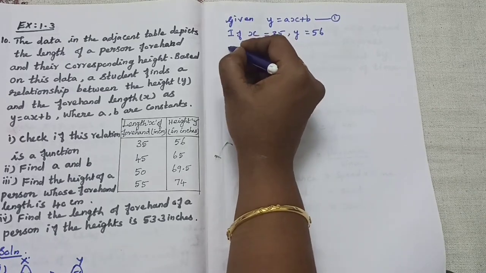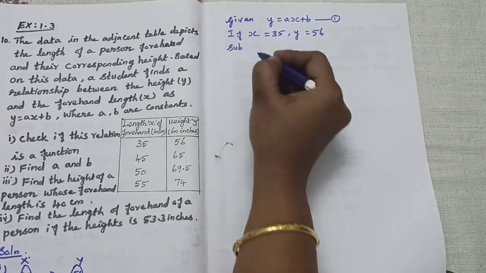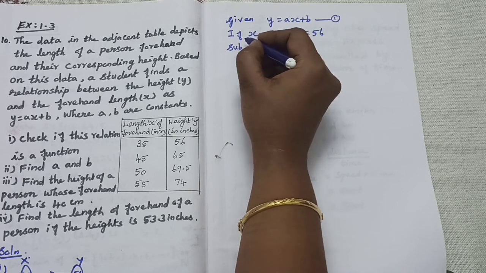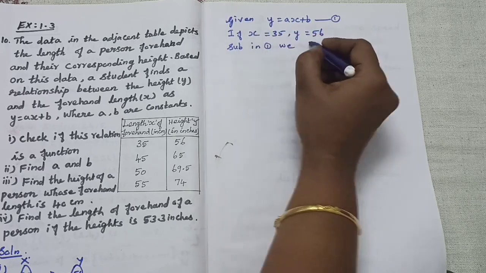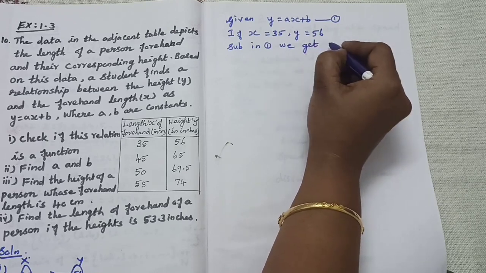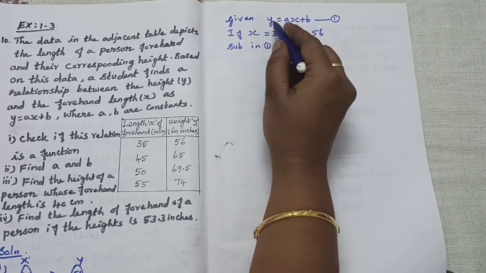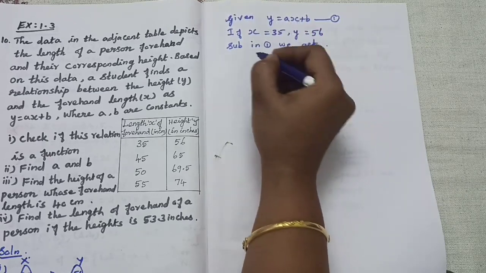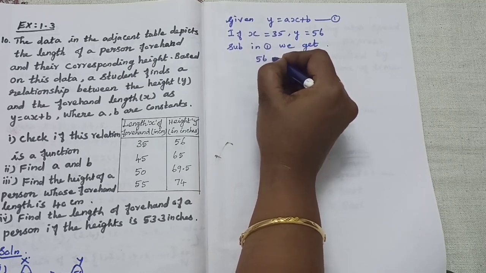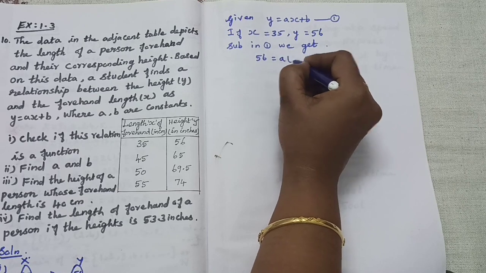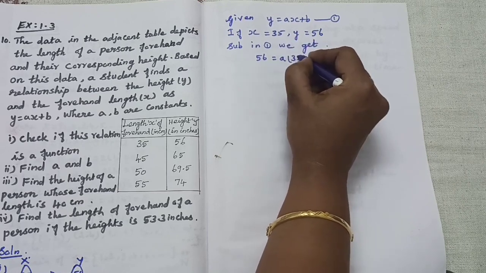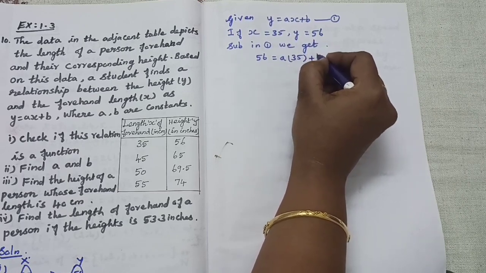Substitute in 1, we get y, which here is 56, equal to a into x, which is 35, plus b, which we don't know.